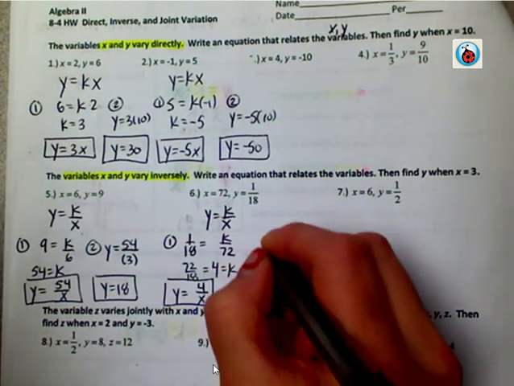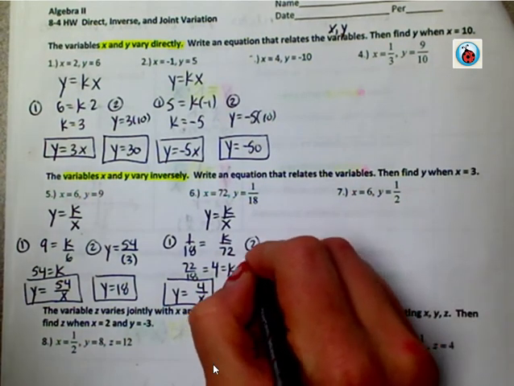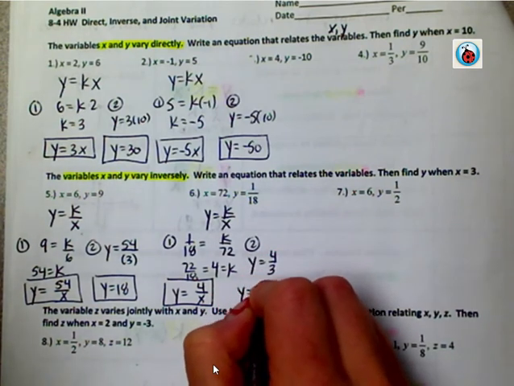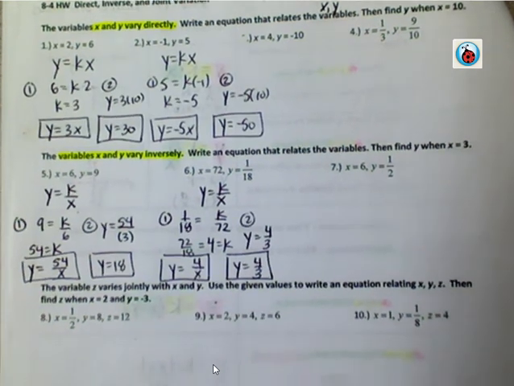There's your equation. Second, find y when x is 3. See if we can't do the next one.